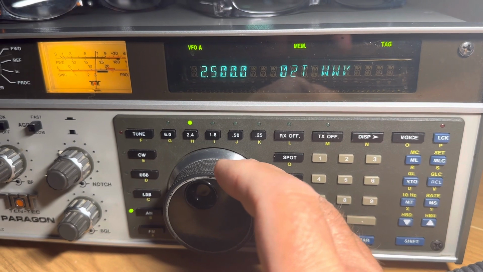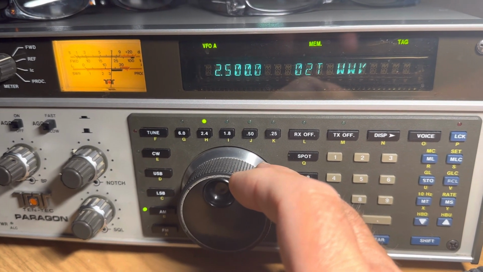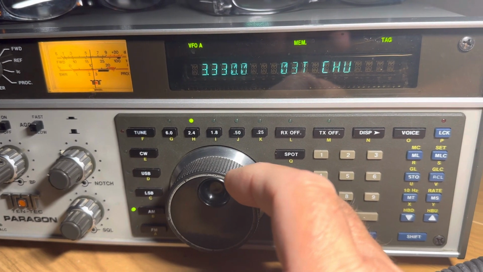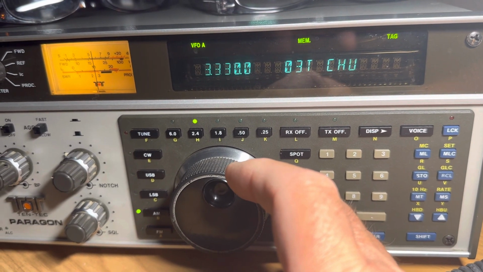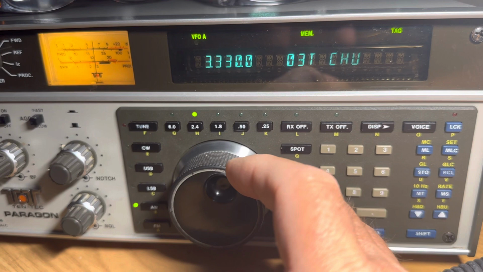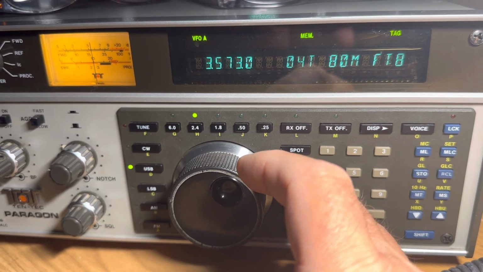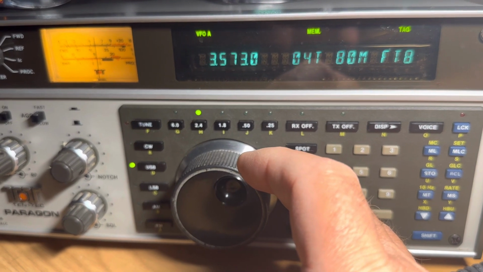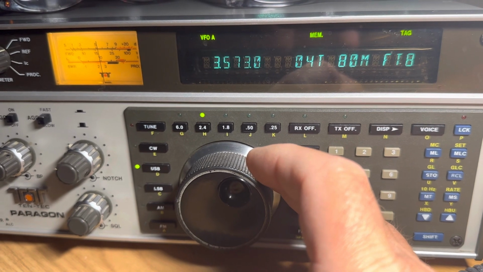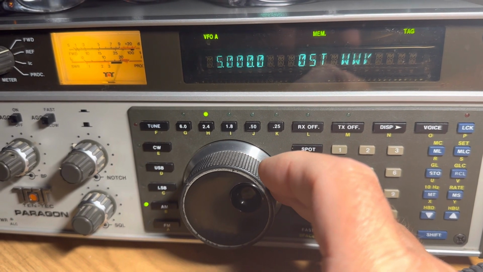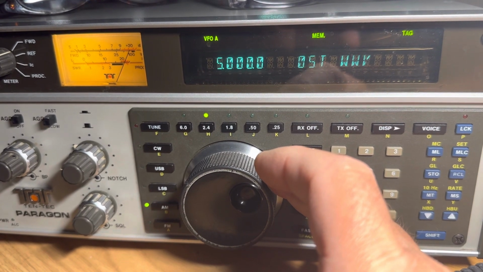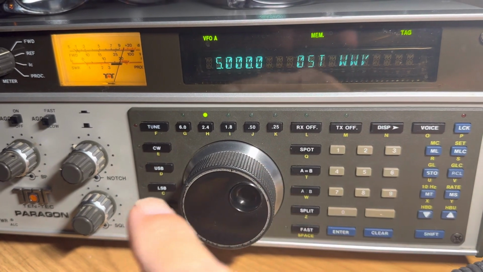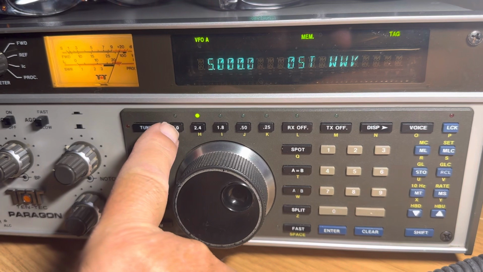There's WWV 2.5, CHU Canada coming through on 80 meters, FT8 on 80 meters, WWV, which is coming through on a bad filter here.